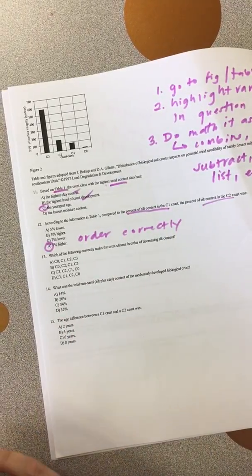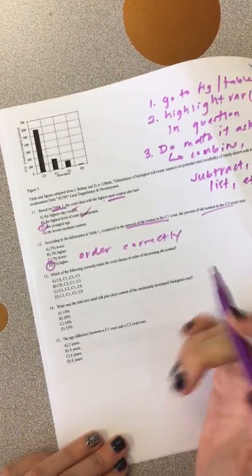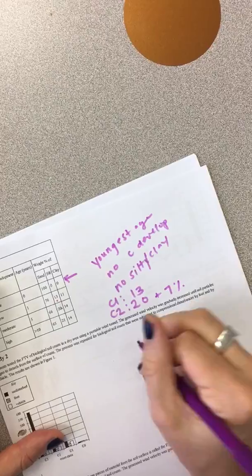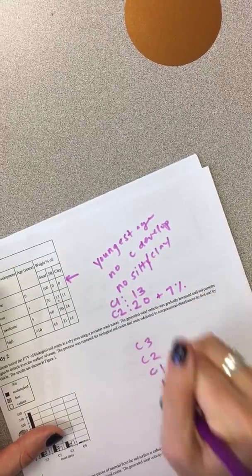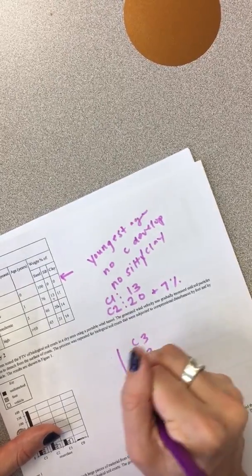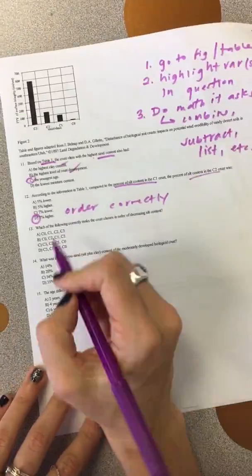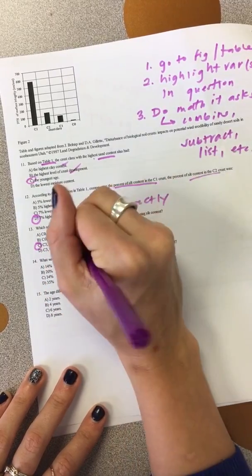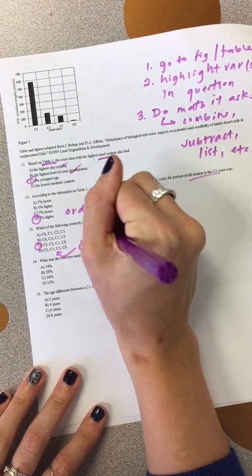All right, which of the following ranks the crust classes in order of decreasing silt content? So you're going to go from highest to lowest for silt. That would be C3, C2, C1, C0. That makes it pretty simple for us. So we start with C3, C2, C1, C0, and then this is your distractor, is D.